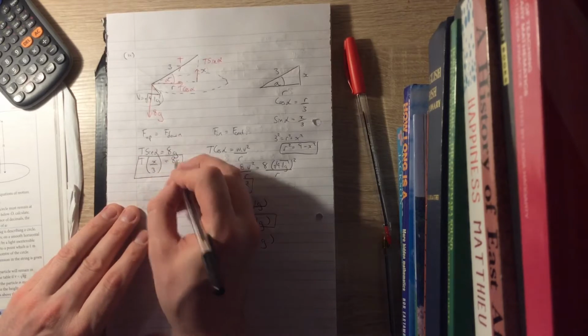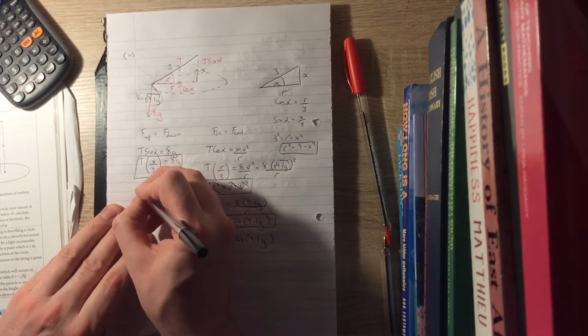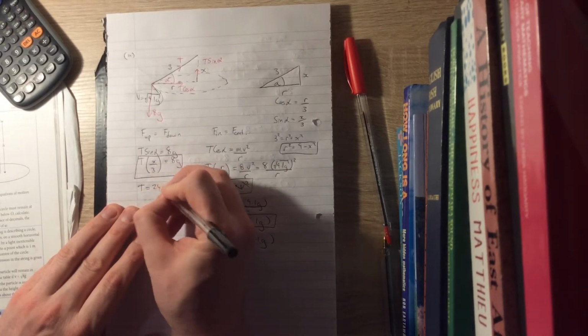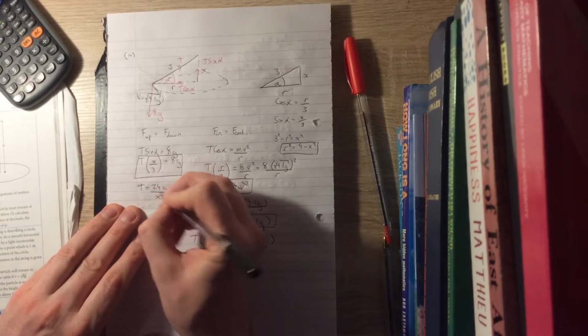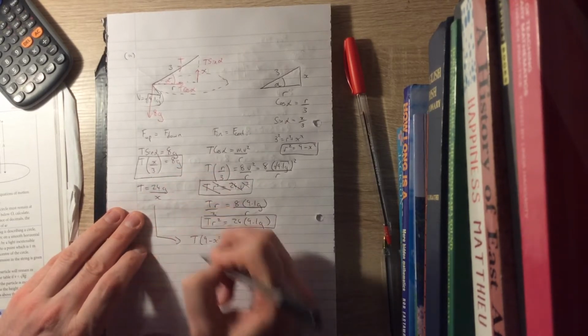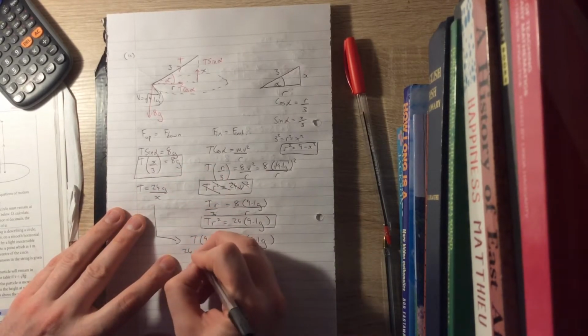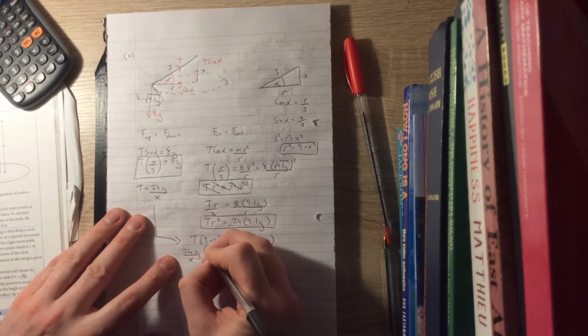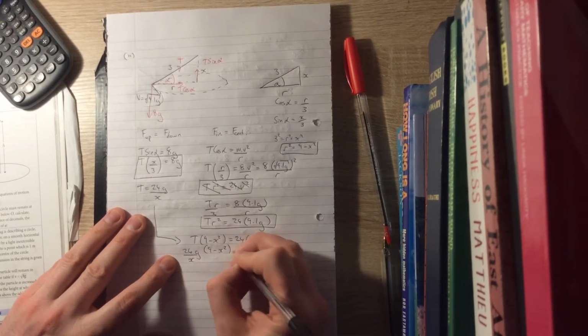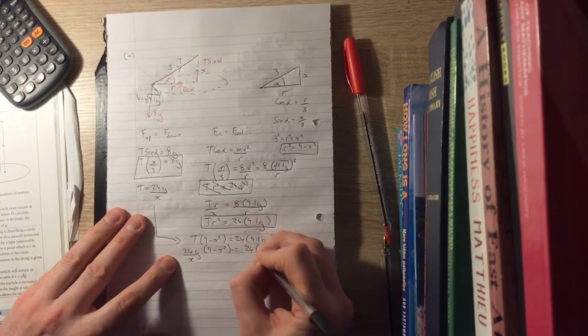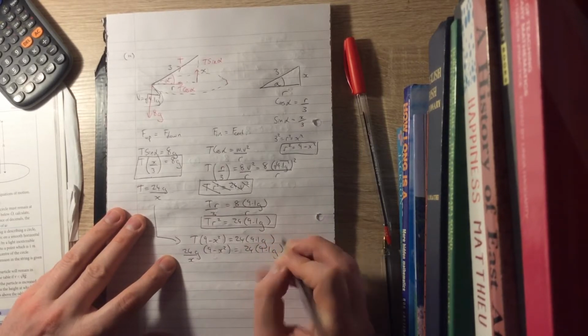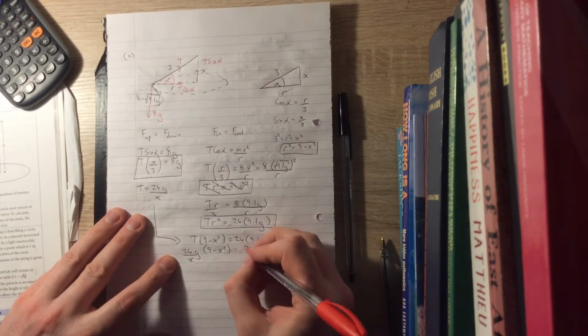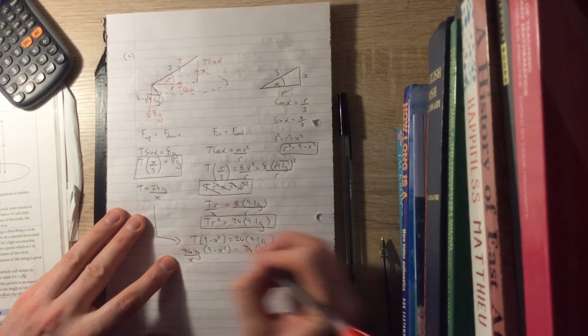If I multiply through by 3 and divide through by x, I get T equals 24g over x, and I can sub that in down here. So 24g over x times 9 minus x squared equals 24 times 9.1 g. We've got a common factor of 24, which is nice, and a common factor of g.